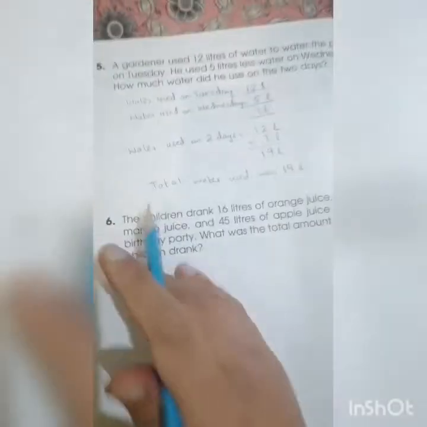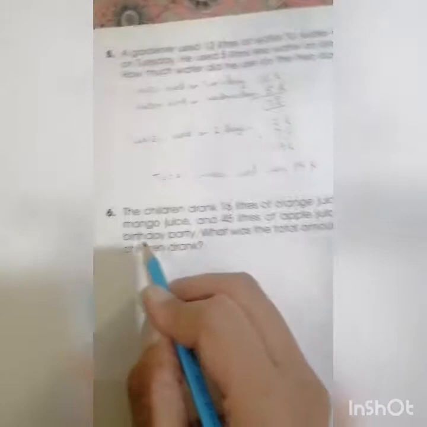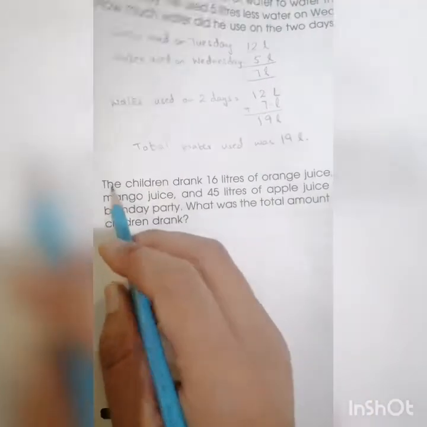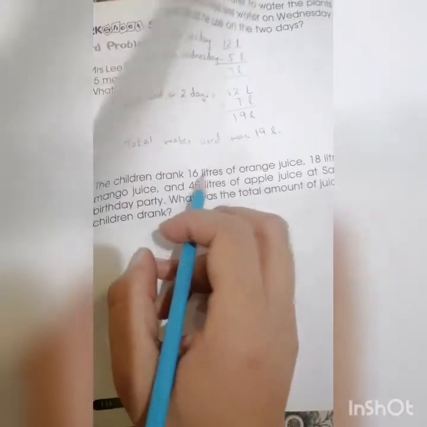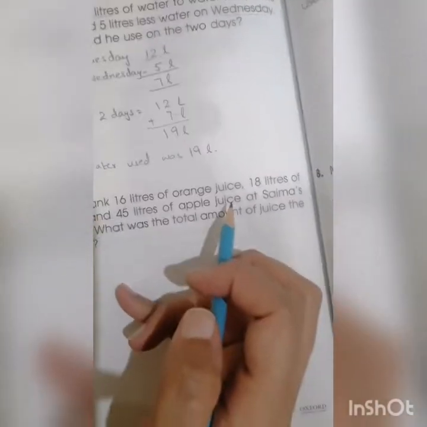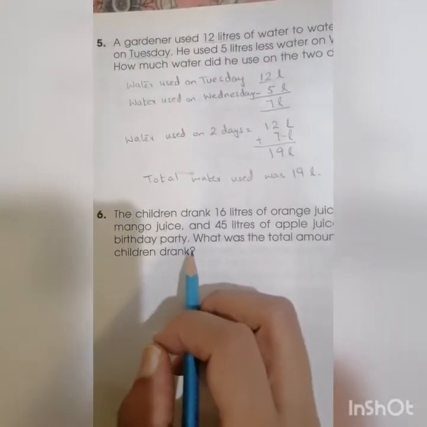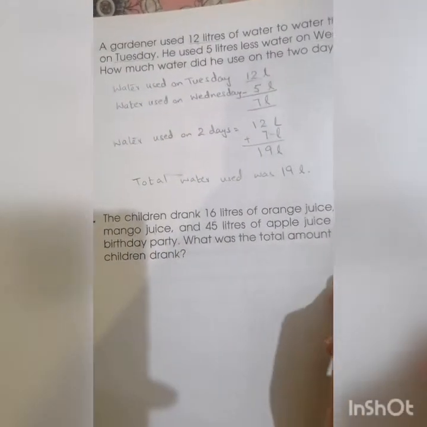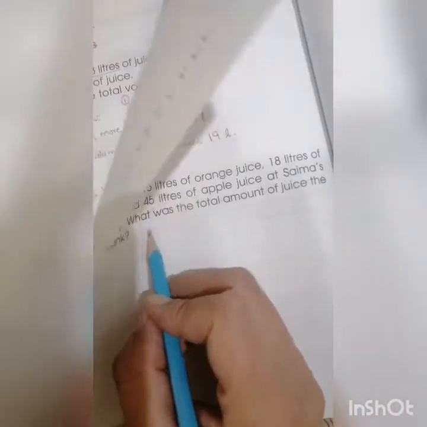Okay, now let's do number 6. It says the children drank 16 liters of orange juice, 18 liters of mango juice, and 45 liters of apple juice at Saima's birthday party. What was the total amount of juice the children drank? So let's do it.